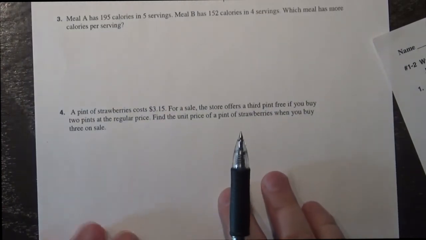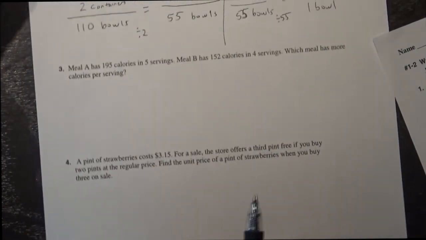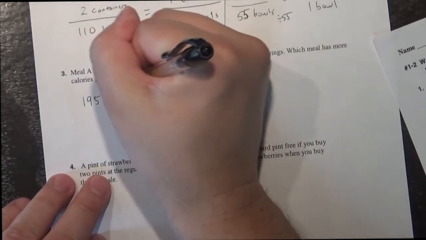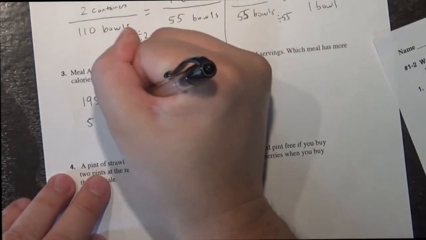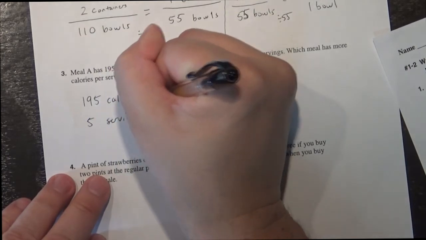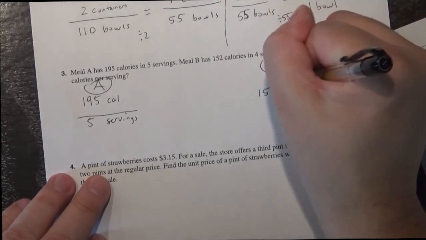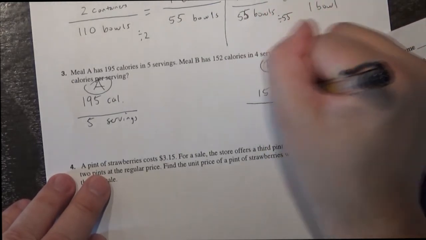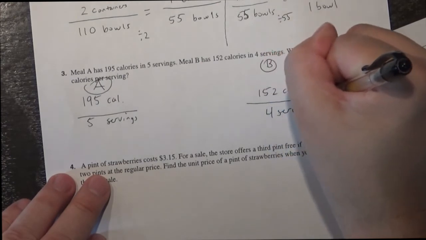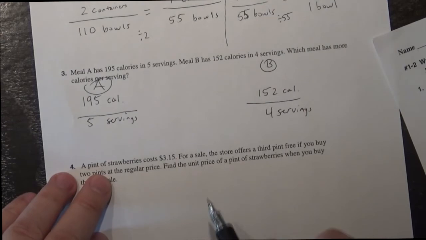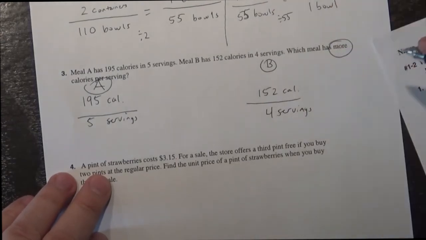Moving on, now in number 3 we have a comparison. Meal A has 195 calories and 5 servings. That's for meal A. Meal B has 152 calories in 4 servings. So I'm going to figure out which meal has more calories per serving.